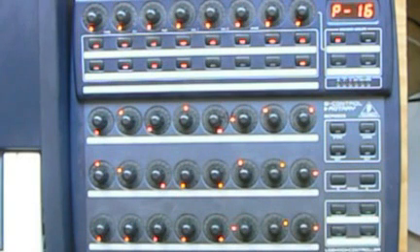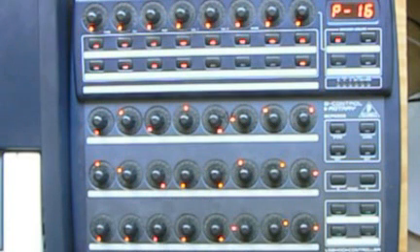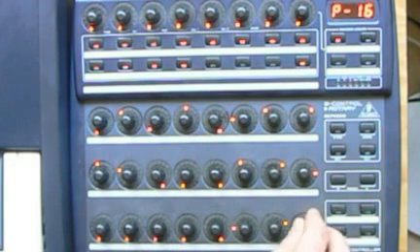There we go. Yes, very nice indeed, and I have terrible keyboard skills, so that's why I like to program, because I kind of suck at actually playing. Alright, so with that, that basically completes my demo here.